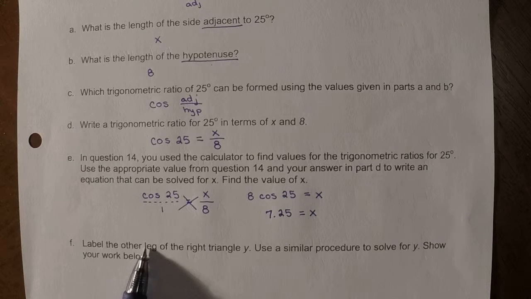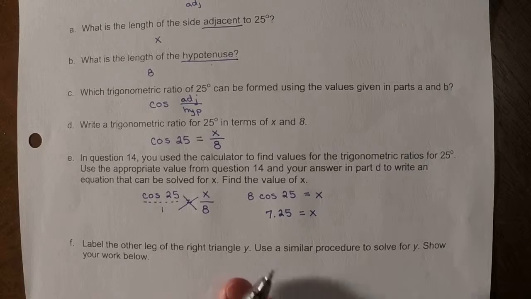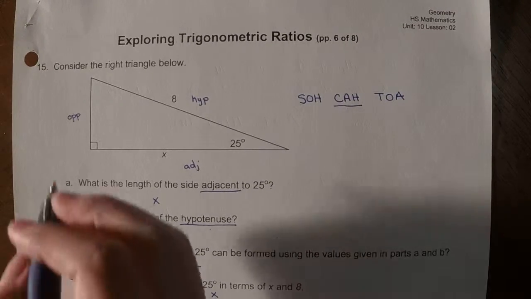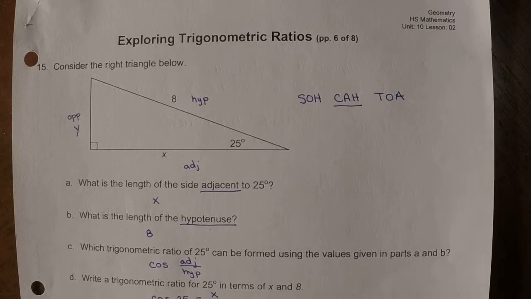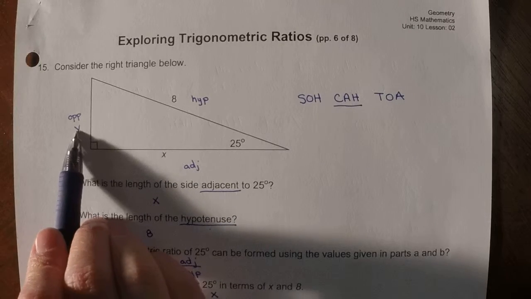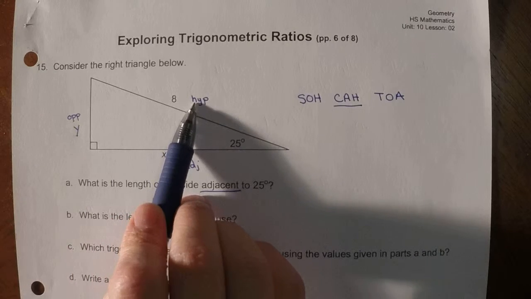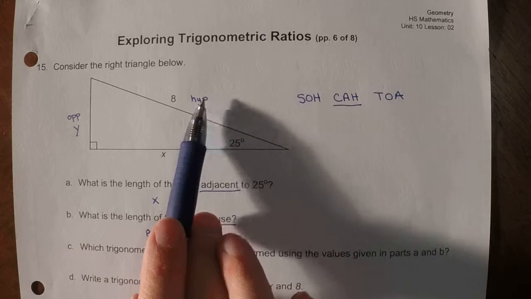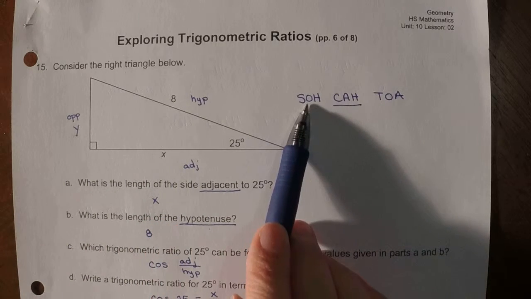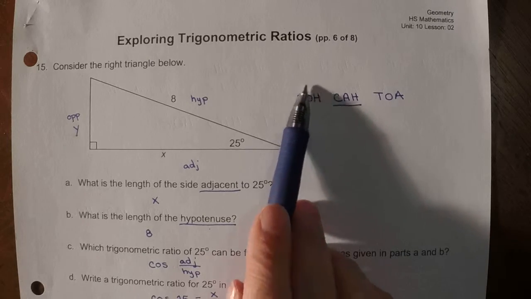So now it says label the other leg of the right triangle y. So if I come back up here to my triangle and I now label this leg y, it says use a similar procedure to try to solve for y. So now I need to figure out which trigonometric ratio to use, because now I know y is what I'm looking for, and I know the hypotenuse. So from 25, I want opposite and hypotenuse. Well, that's OH, so I would use sine.